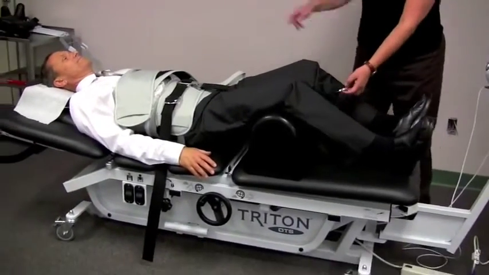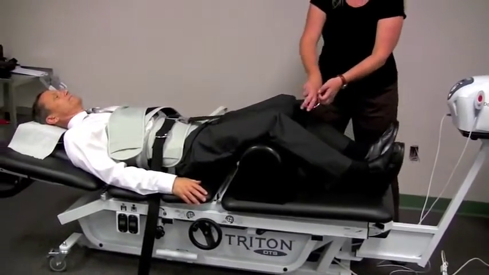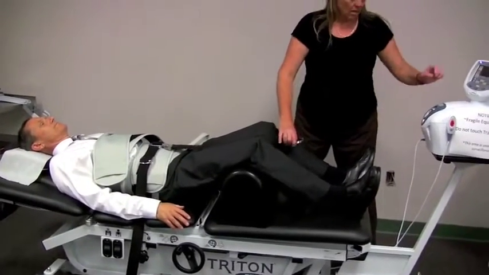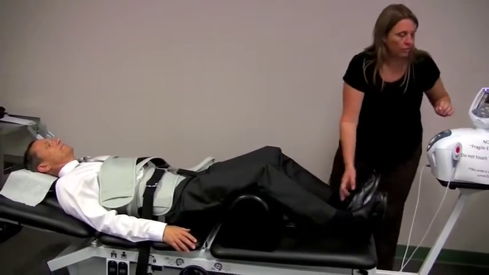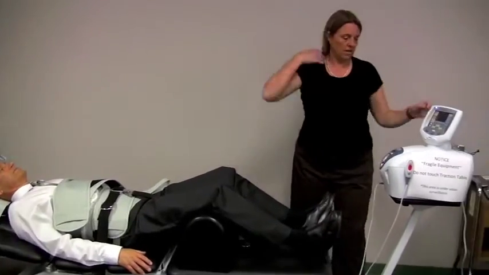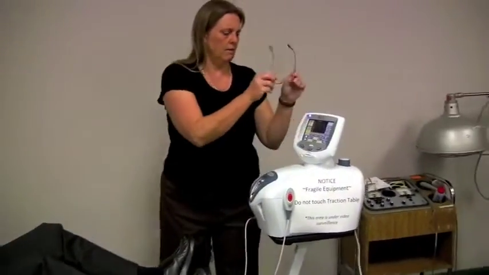When you lower those pieces, you have to put the arm piece down first and then the head piece. The next part is I have to hook the rope. So come on over here, Lisa, and let's look at this together.